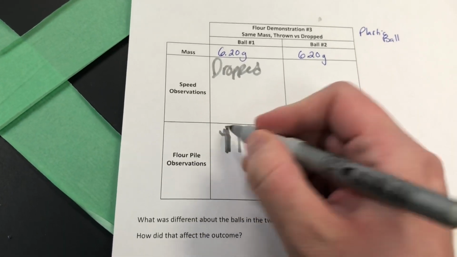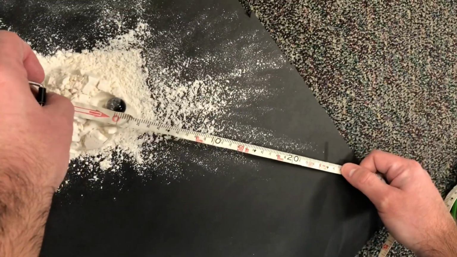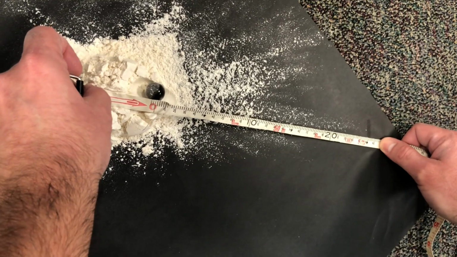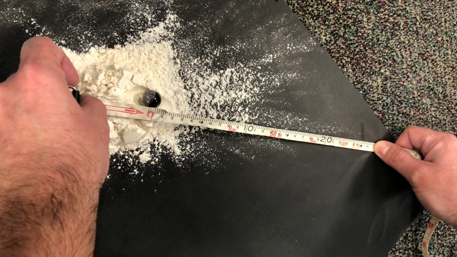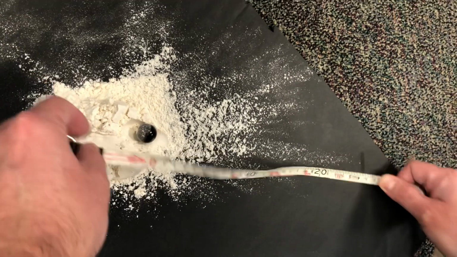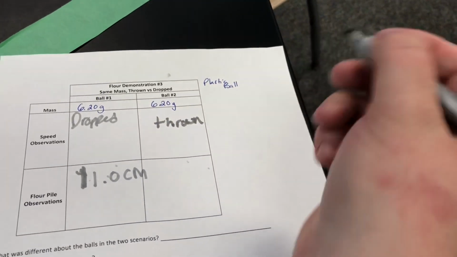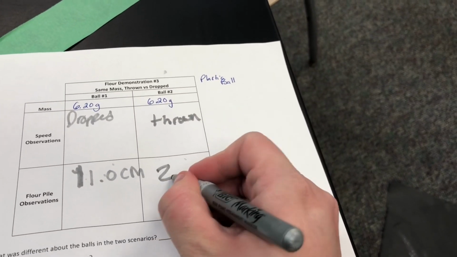And we'll measure the other one here. It looks like it is about 20, we'll just say 25 centimeters, 25.0 centimeters. All right, so this one was thrown. 25, Mr. Gilbert? Correct.